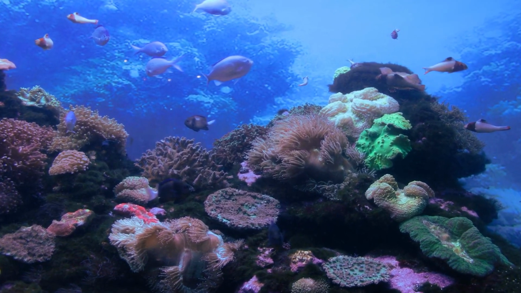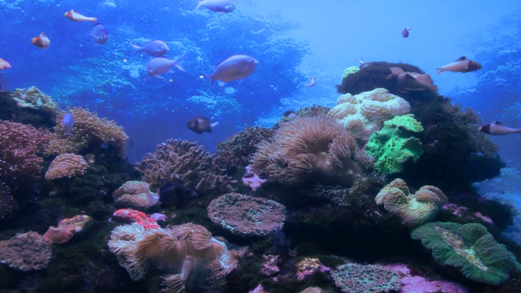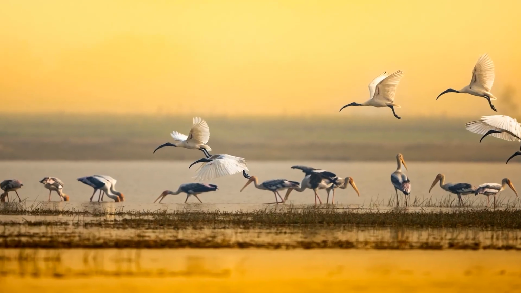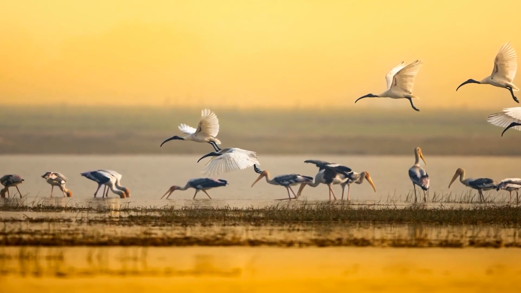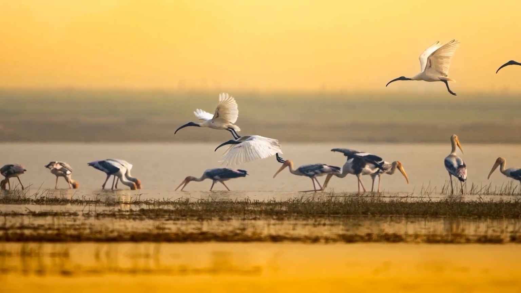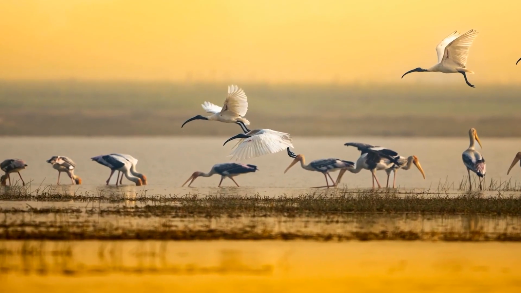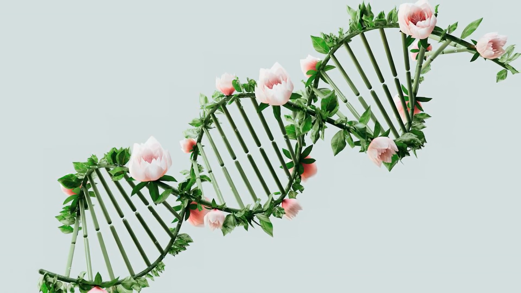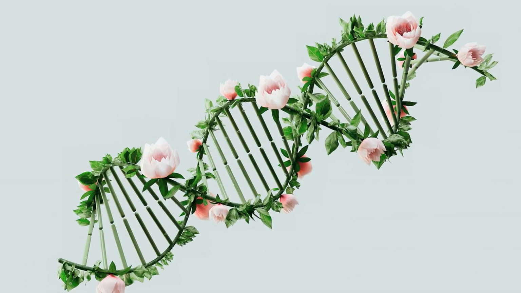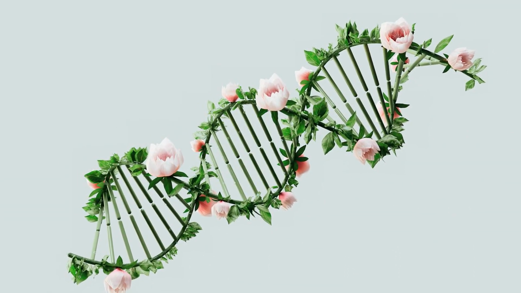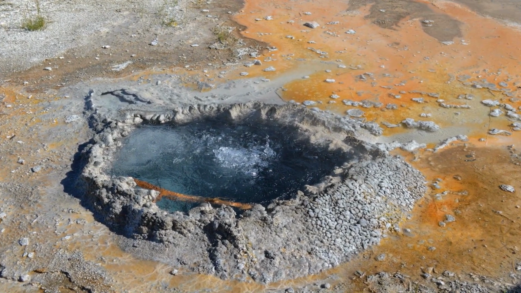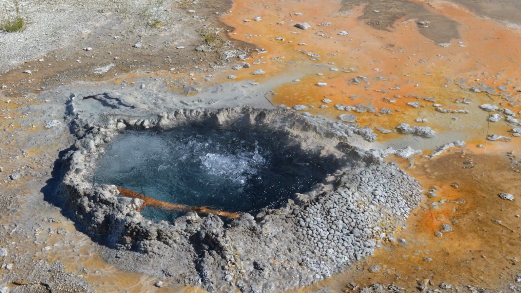A pivotal moment in human evolution was the transition to bipedalism. This adaptation not only freed our hands for tool use but also changed our social structures and interactions. Some scientists propose that bipedalism allowed early humans to travel greater distances, thus expanding their range and access to resources. But as we adapt, we also encounter new challenges. One such challenge was climate change, pushing our ancestors into new environments that required even further adaptation.